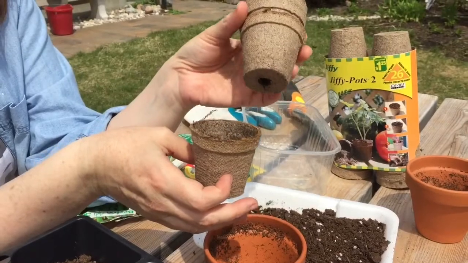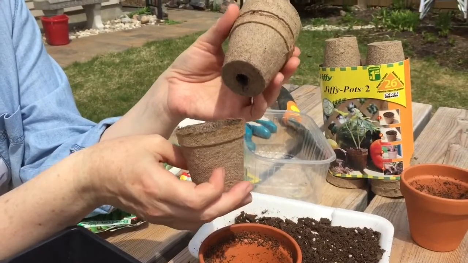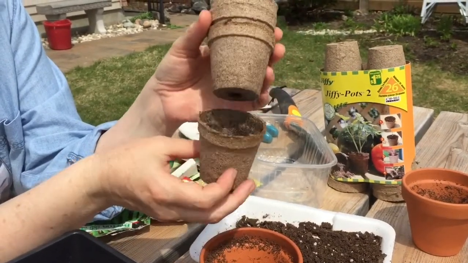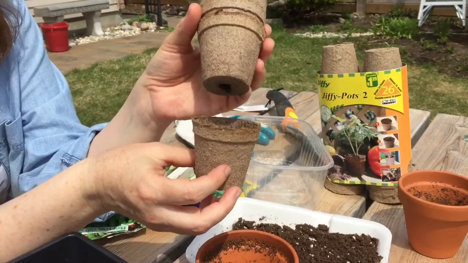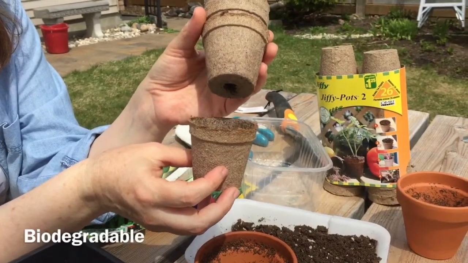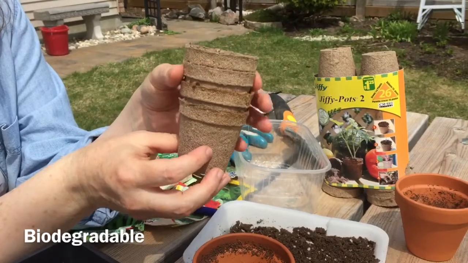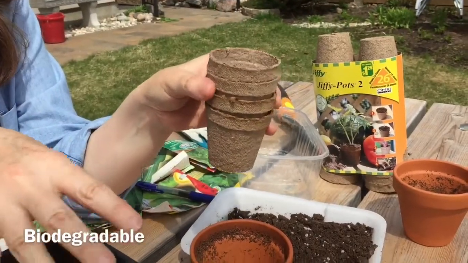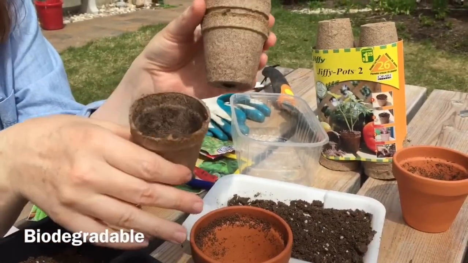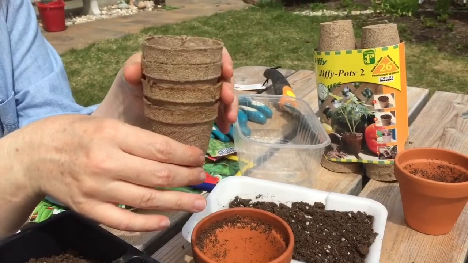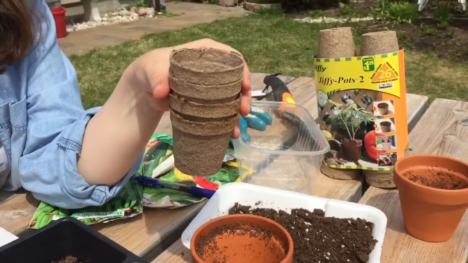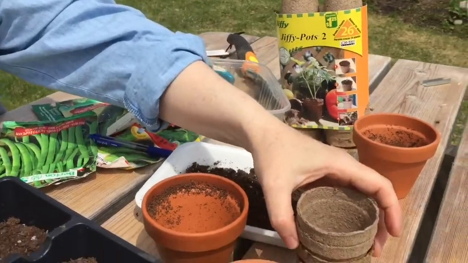You can get them at the dollar store or Rona, Canadian Tire. They're very inexpensive and they are biodegradable. That means that they will go back into the earth and leave no garbage behind. When the plant is big enough, you can put them into your garden.